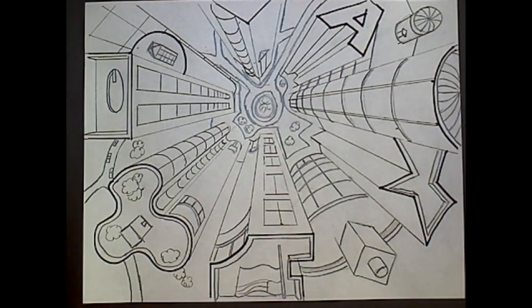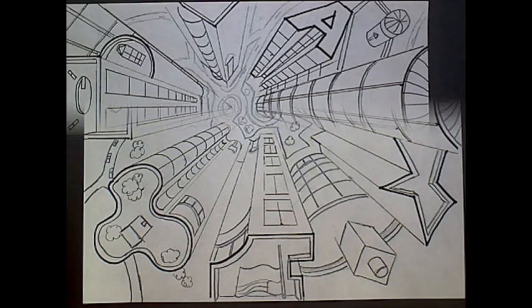So the last part is going to be how to clean this up, and we're going to outline it with a skinny Sharpie before we add some color and do some shading, because again, shading makes things look three-dimensional. After we figure out where the sun is, we will shade our buildings.